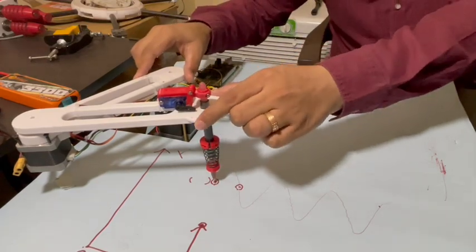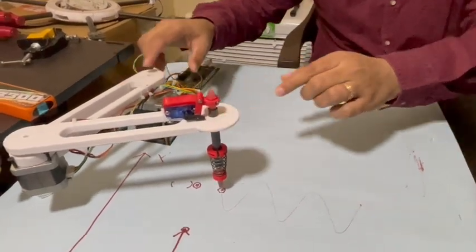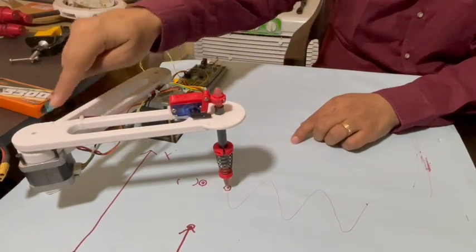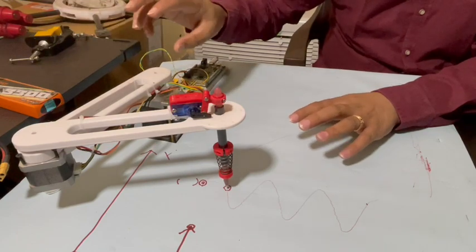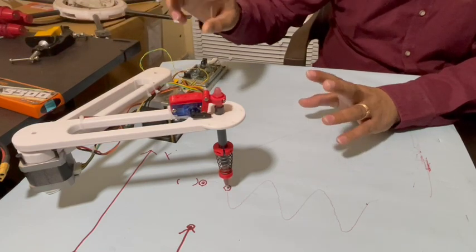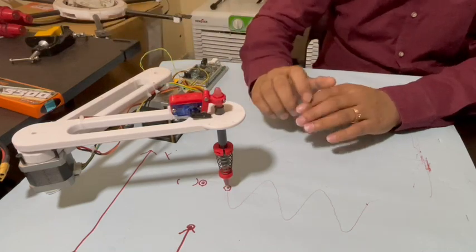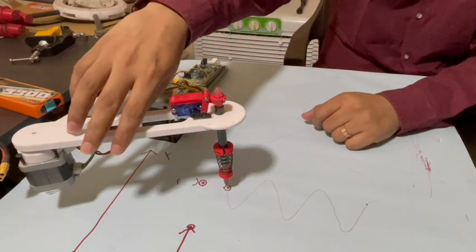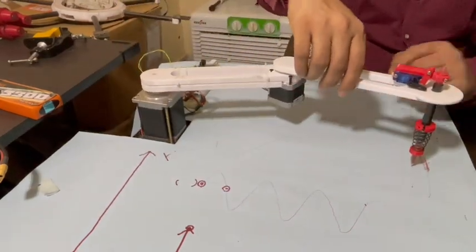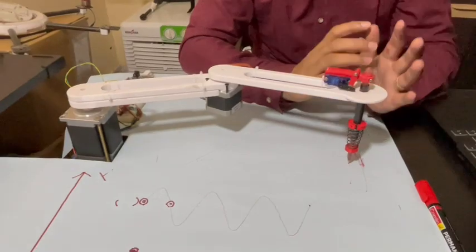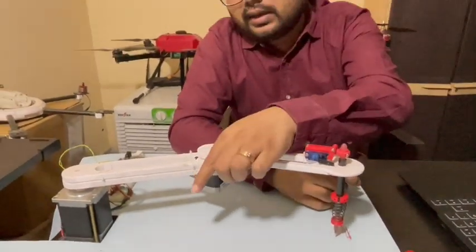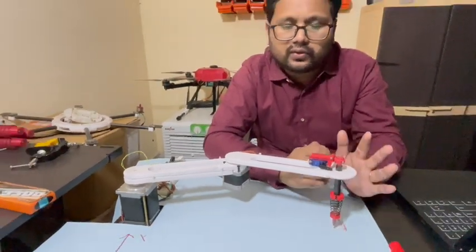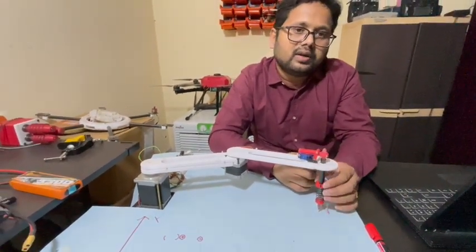Now for point 2, again joint 1 and joint 2 move to precise angles theta 1 and theta 2, and that is different from the first set of theta 1 and theta 2. So different sets of theta 1 and theta 2 corresponding to each individual point coordinate XY in two-dimensional space is called inverse kinematics.